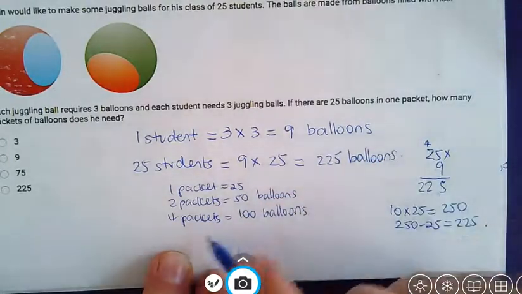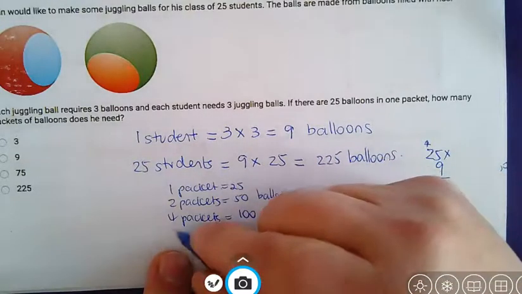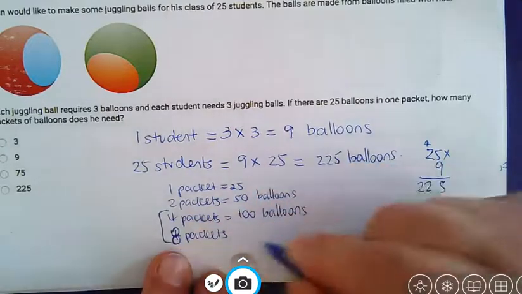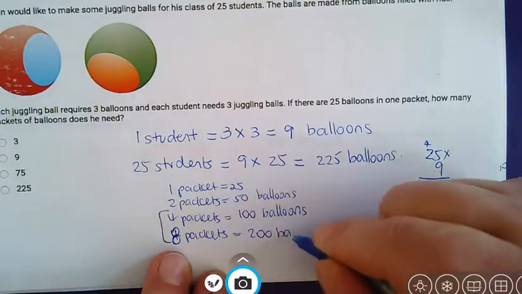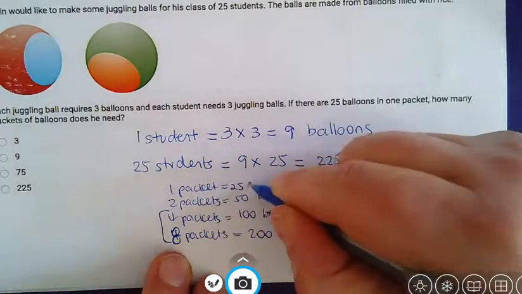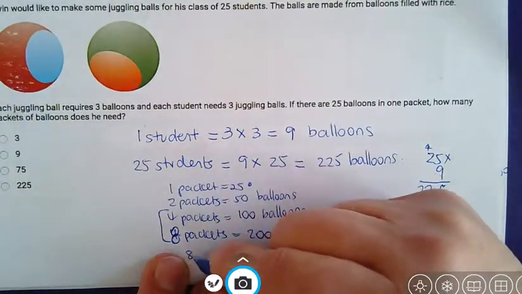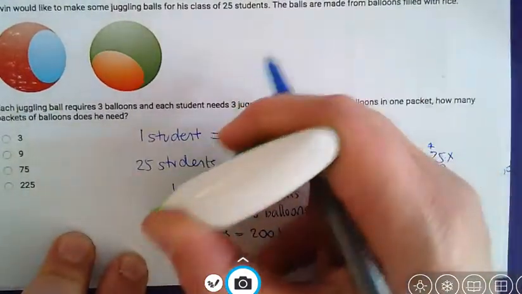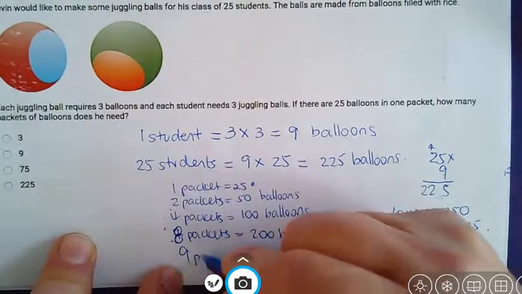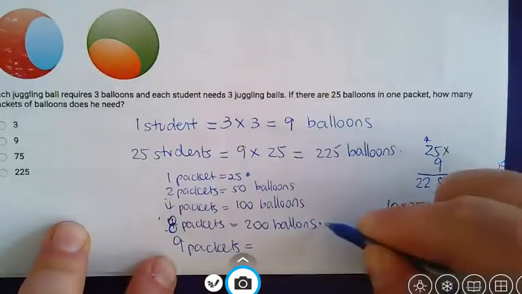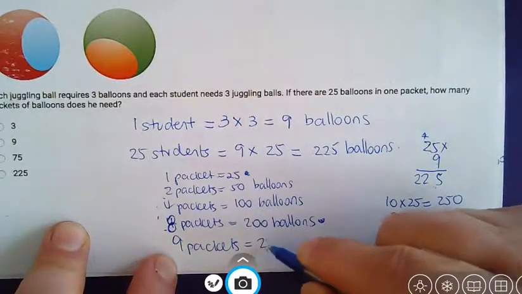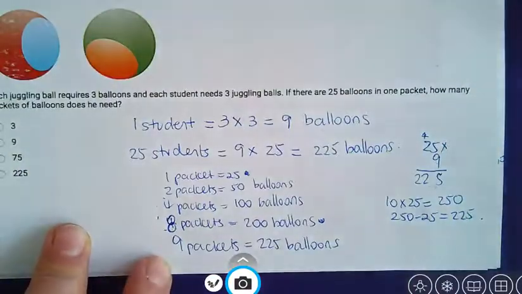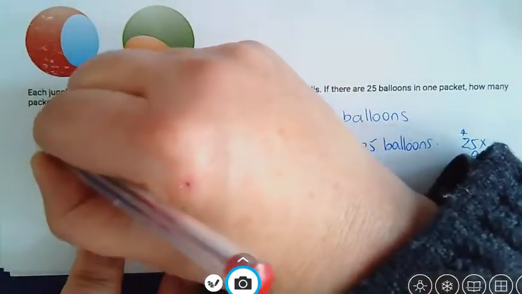We're getting there. We need 225 balloons. So wouldn't I buy another 4 packets as well? So another 4 packets would make a total of 8 packets, which would be 200 balloons. And I know that 1 packet is 25, so I need 8 plus 1 more packet. So 9 packets would be that 200, and this would be 225 balloons. So I need 9 packets. Okay.